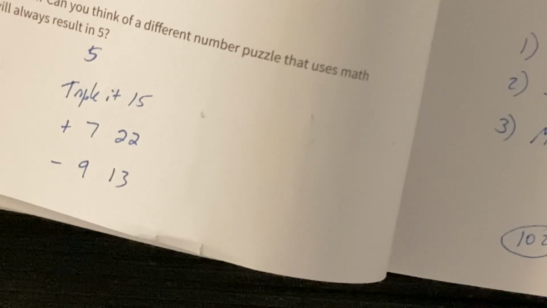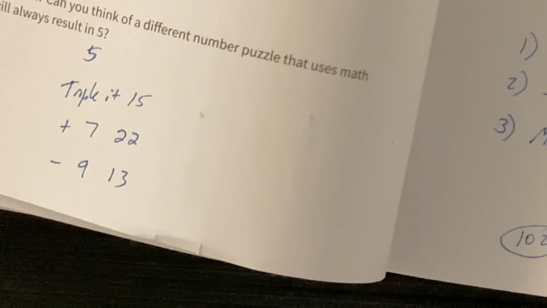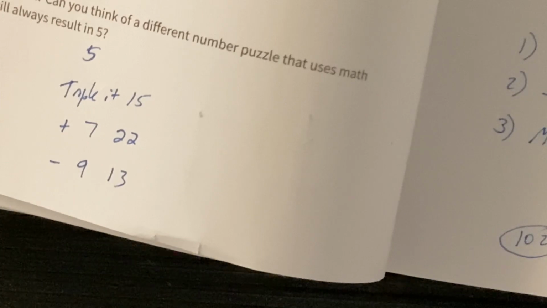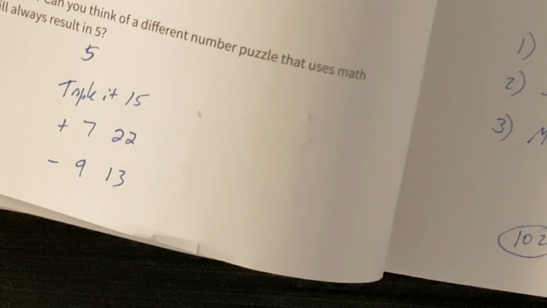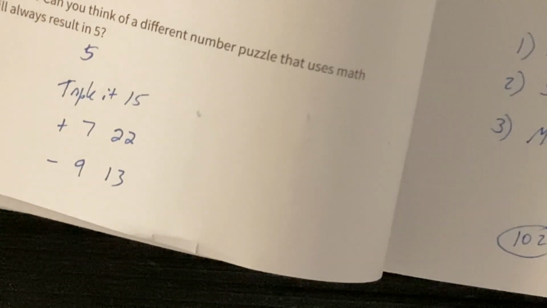How much money do you have when you walk in the store? You spend $3 and you walk out with 5. Well, if I change it to 5 plus 3, it's 8. There you go. Get it?